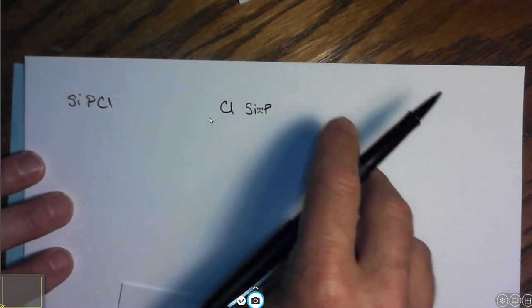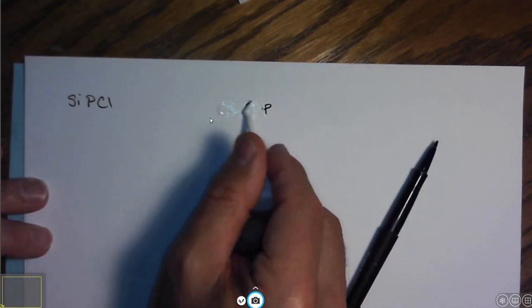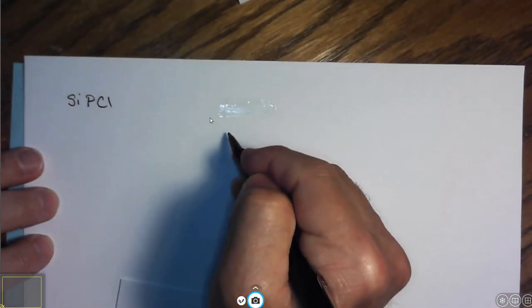Need to redraw it? You can't see it? You can? I can. I'll do that.